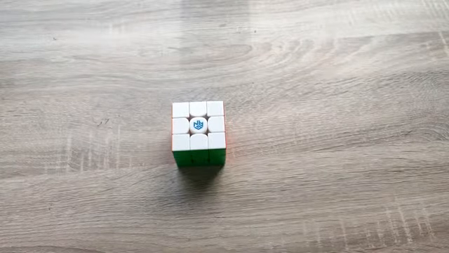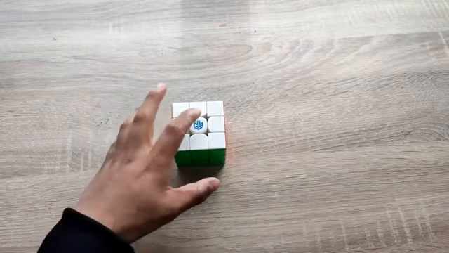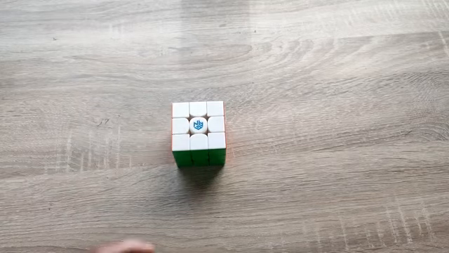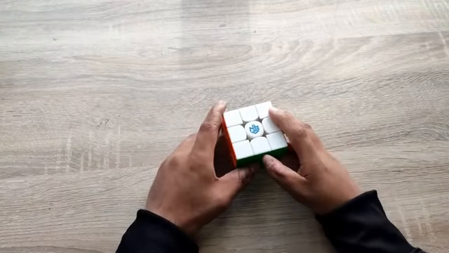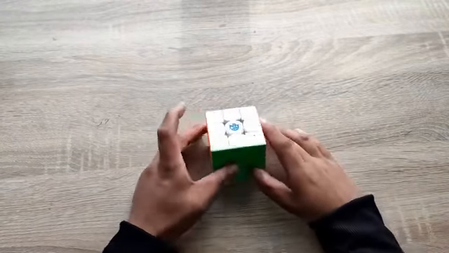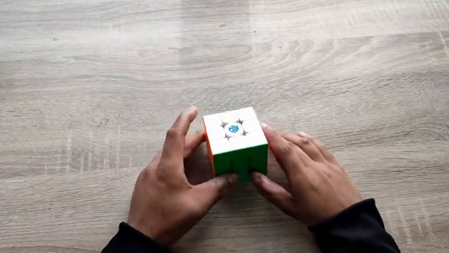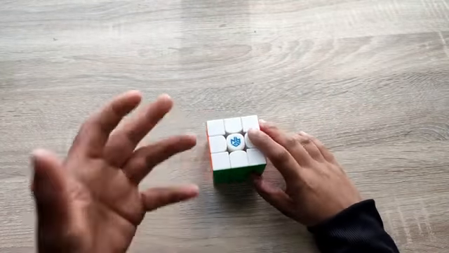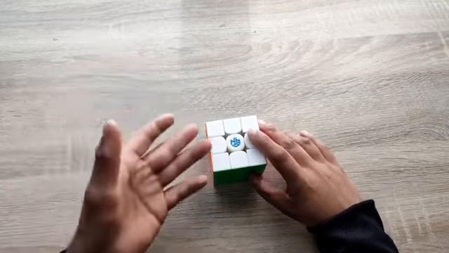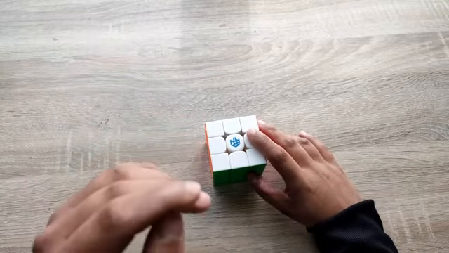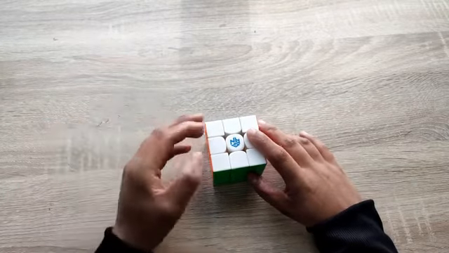Hey guys, my name is Shahran and I'm here to teach you how to solve the Rubik's Cube. The first step I'll show you is the moves that are required to solve this thing. There are a few moves that you have to learn at first.